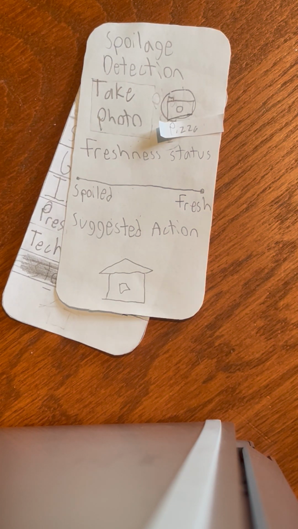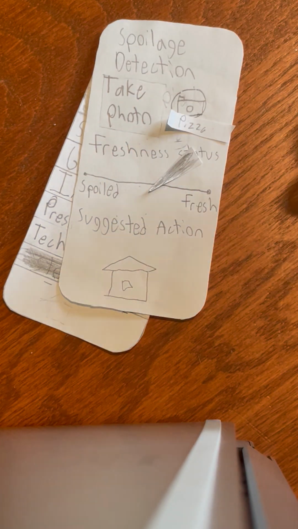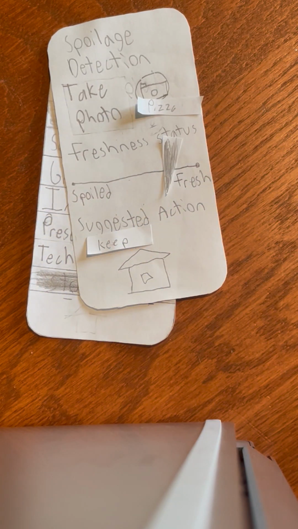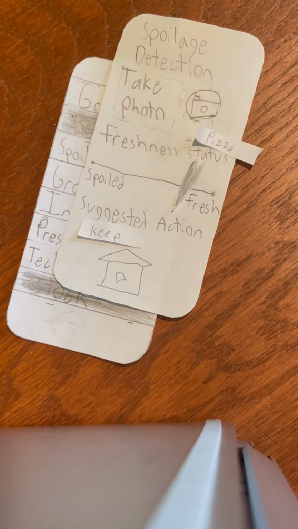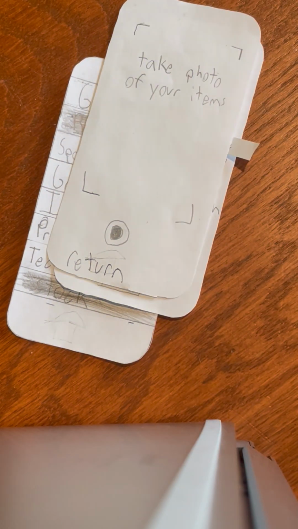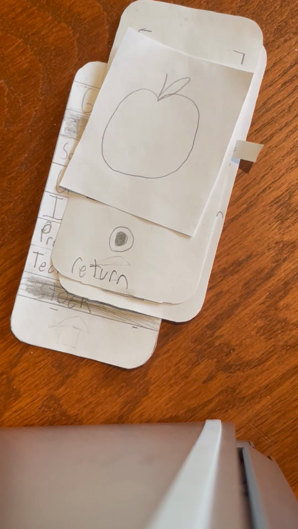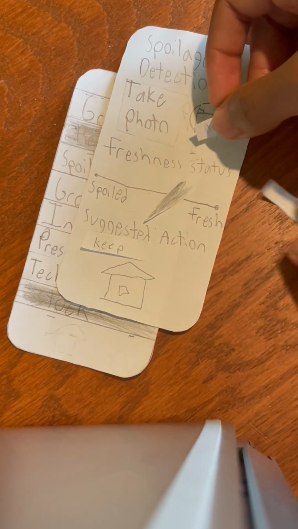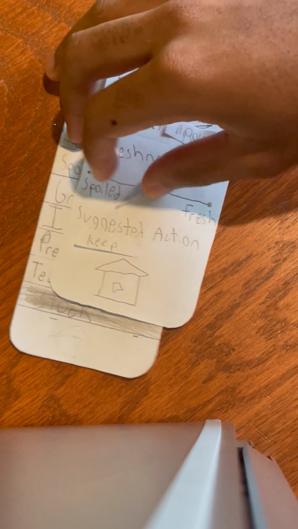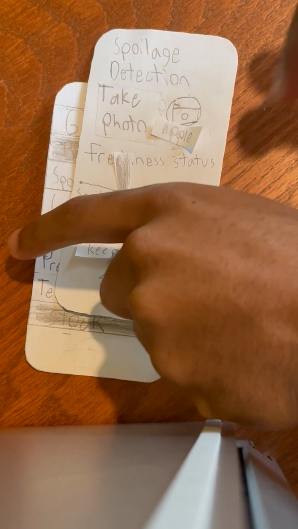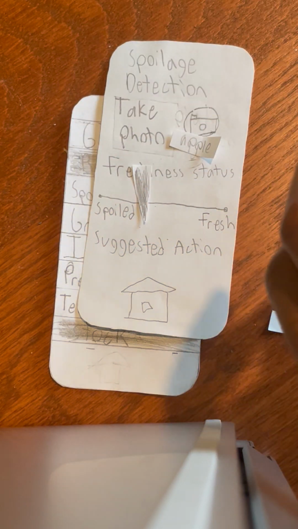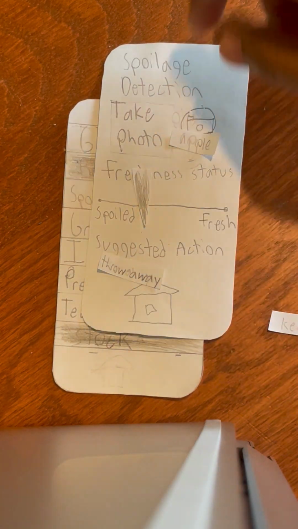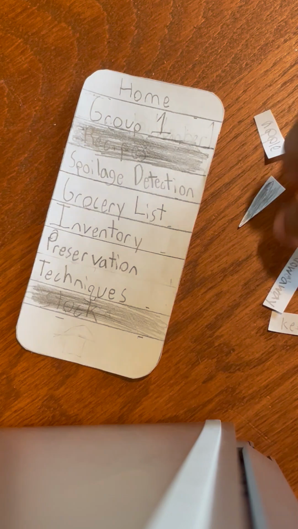So if it determines that the food is fresh, then the user will be given the suggested action of keeping that food. However, if the user takes another photo, and this photo is of an apple, for example, they are able to return once again, and it will show them an apple. And if the apple is not fresh, it will show them spoiled. And if it is bad, the suggested action will be to throw away that food.